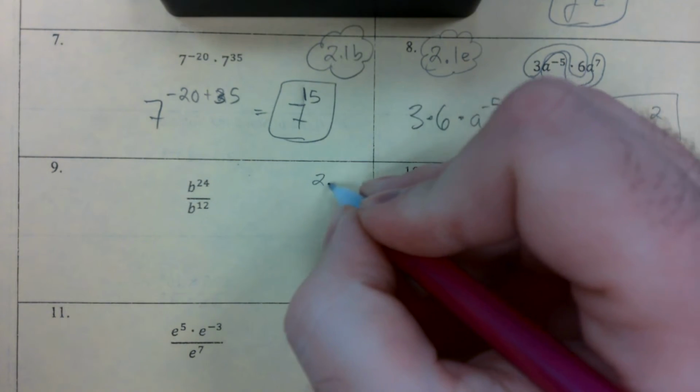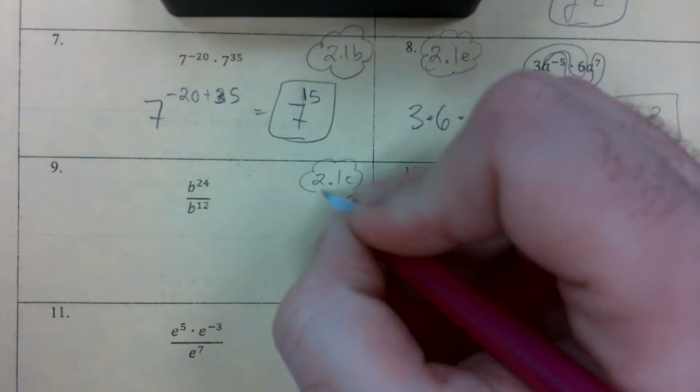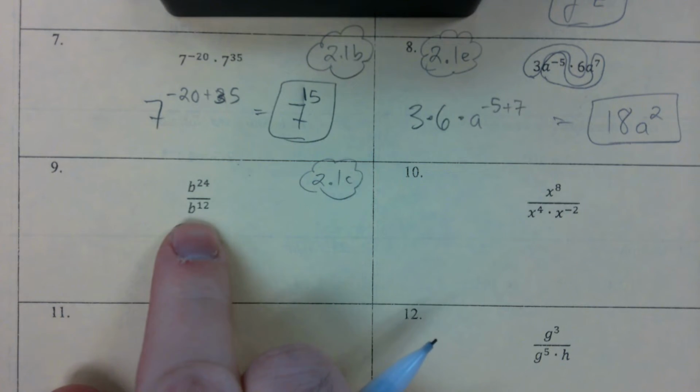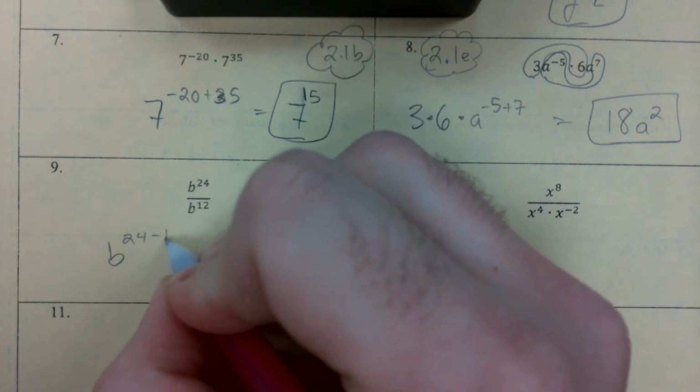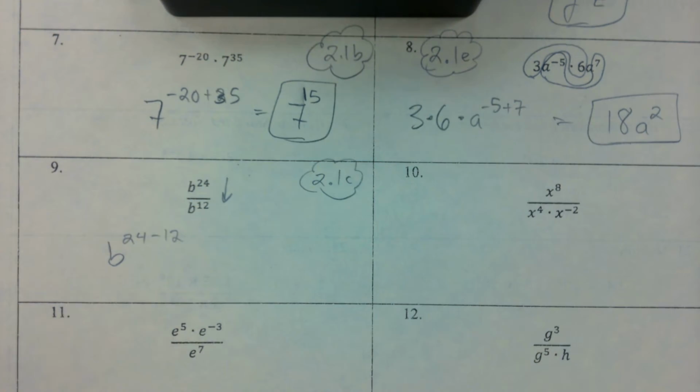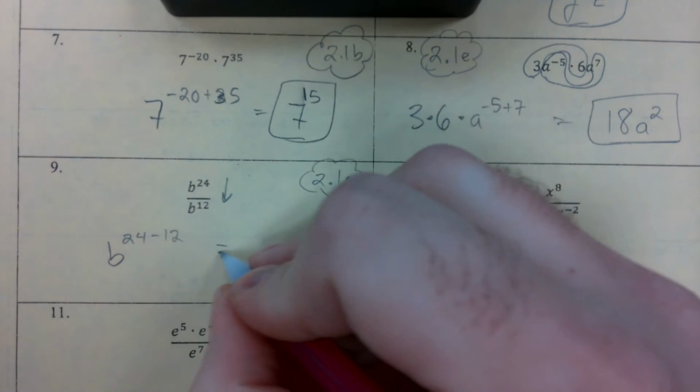Number 9, this is going to be 2.1 C, the quotient rule. We've got like bases being divided. B on top, B on the bottom. All we have to do is subtract downward. 24 minus 12. And that's going to give us b to the 12th.